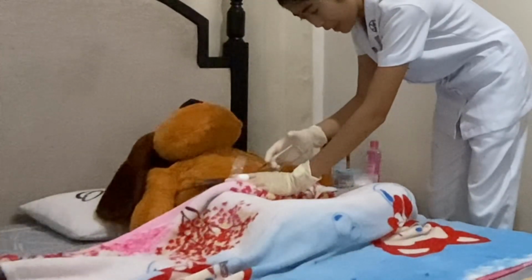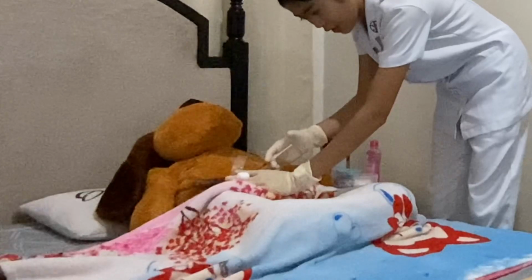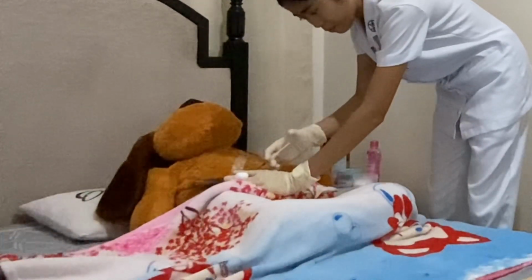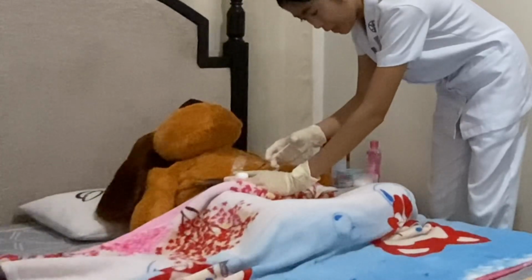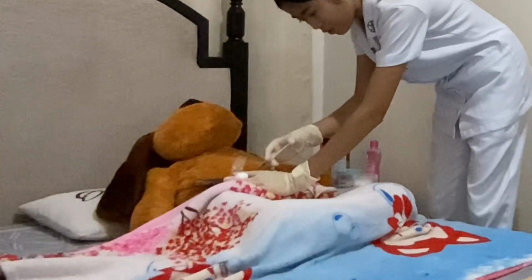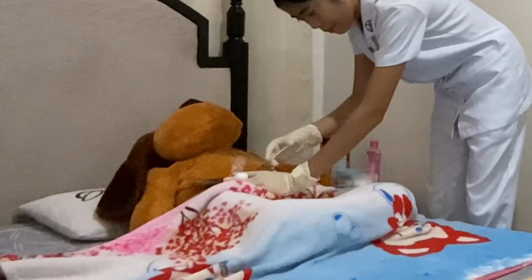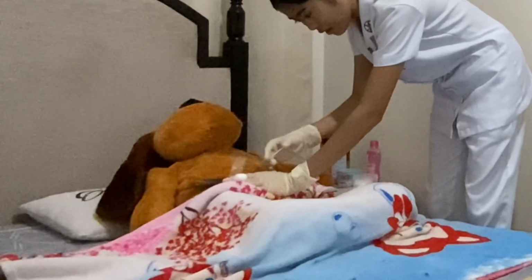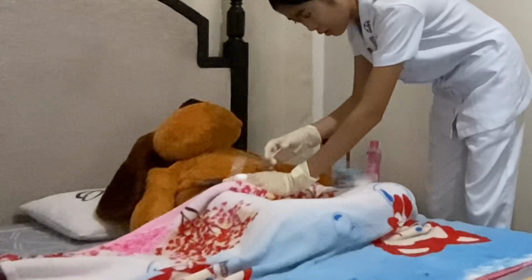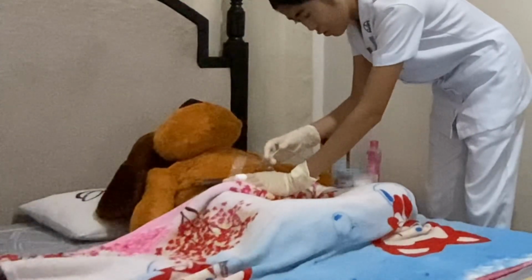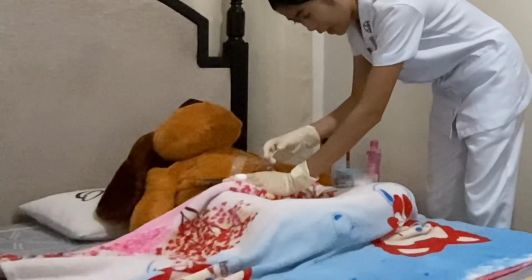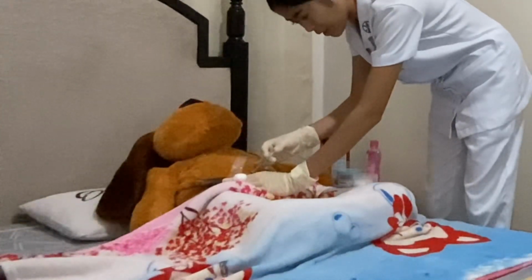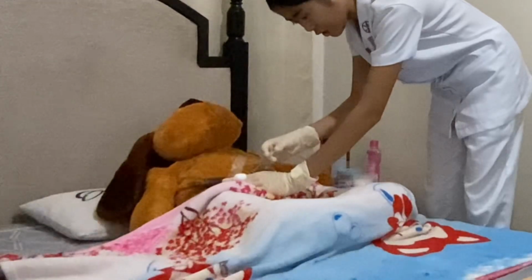And then, in order for you not to feel difficulty as we administer the medication, you can let go of the injection site, and then you hold the barrel with your non-dominant hand and hold the plunger using your dominant hand, and then you slowly administer the medication inside of the chosen injection site.